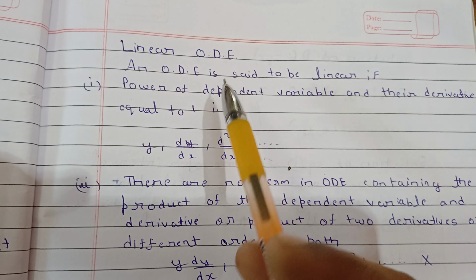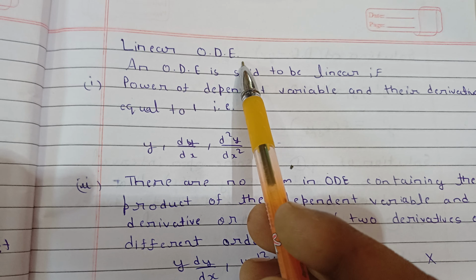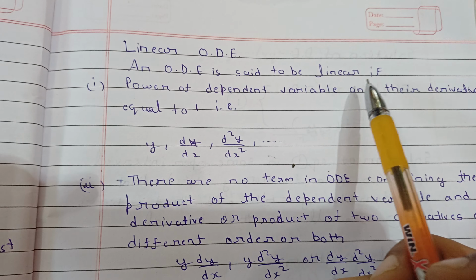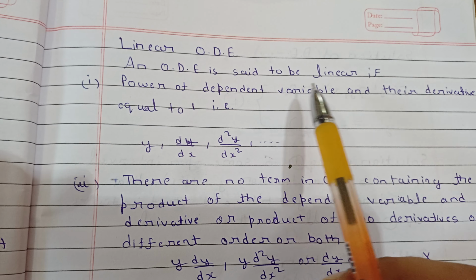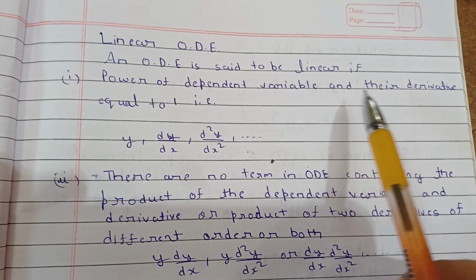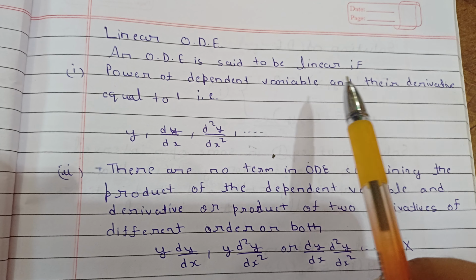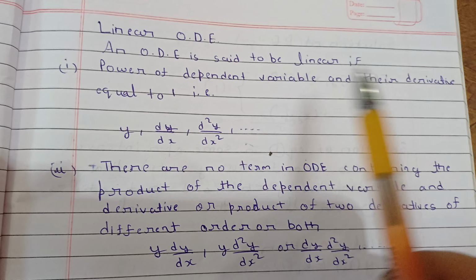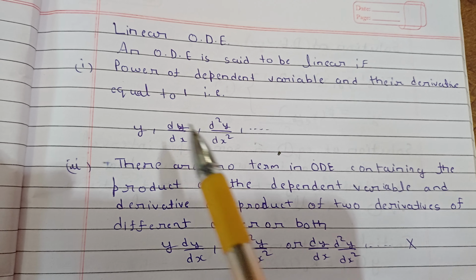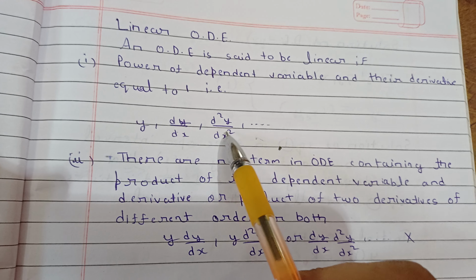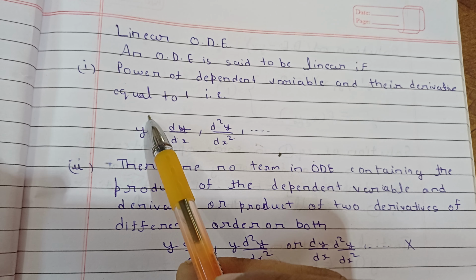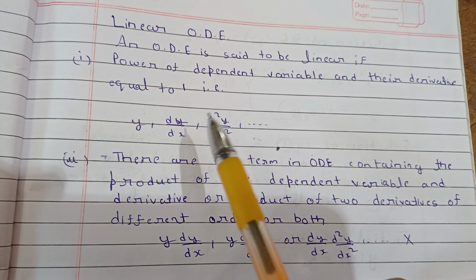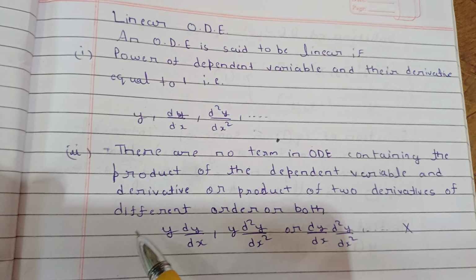Now we understand what ordinary differential equations are. Now we see what linear ordinary differential equations are. An ODE is said to be linear if the power of the dependent variable and its derivatives is equal to 1. It means the power of the dependent variable, that is y, should always be 1, and its derivatives should also have power 1. This whole term should have power 1, and these should all have power 1, only then can we call it linear.